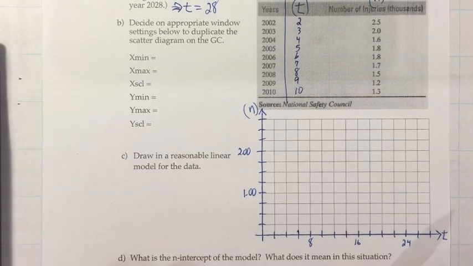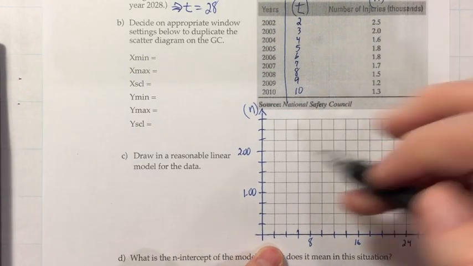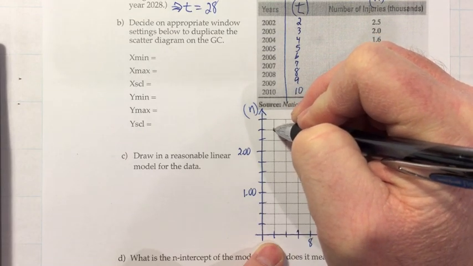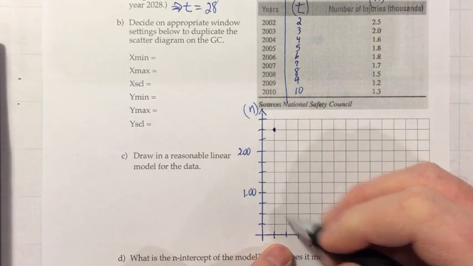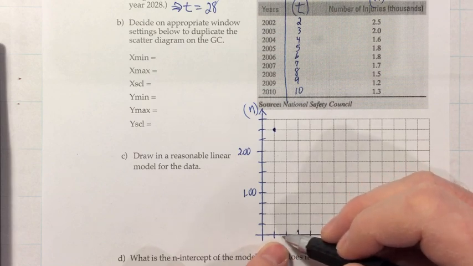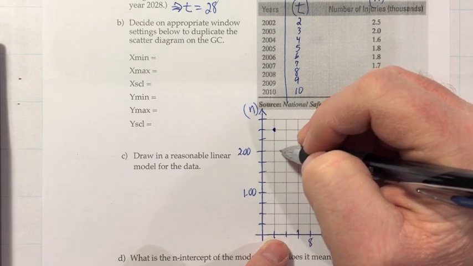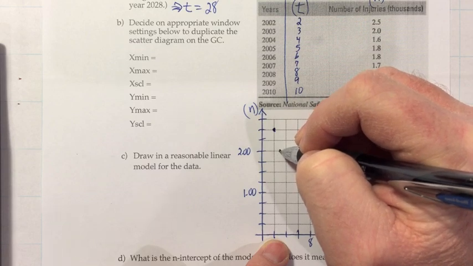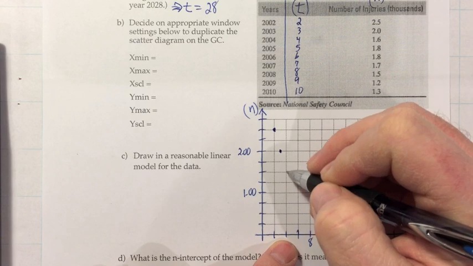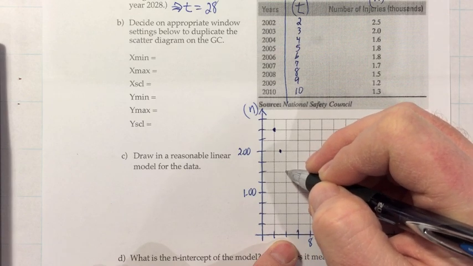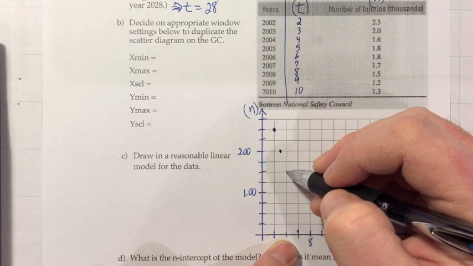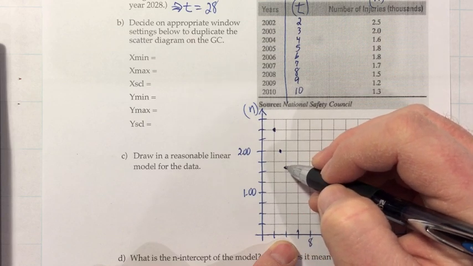All right, so let's start with our plot. Over to 2, up to 2 1/2, over to 3, and we were numbered in 2, so we've got to go halfway in between. So over to 3, up to 2, over to 4, up to 1.6, and that would be, let's see, we did 1 1/2, so 1.5 is here, 1.6 maybe right about there.